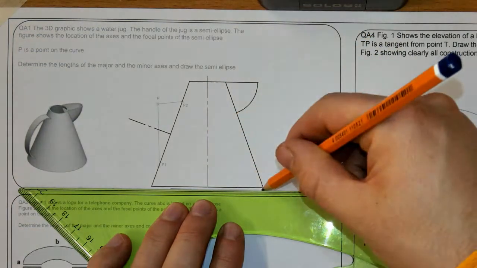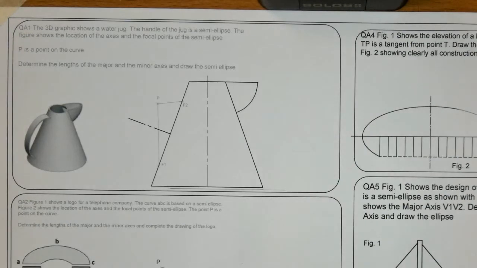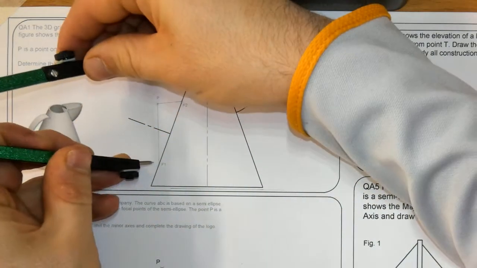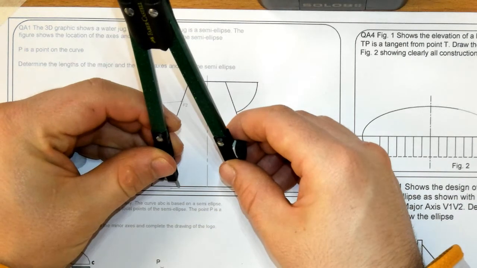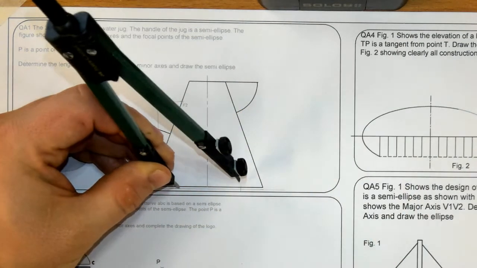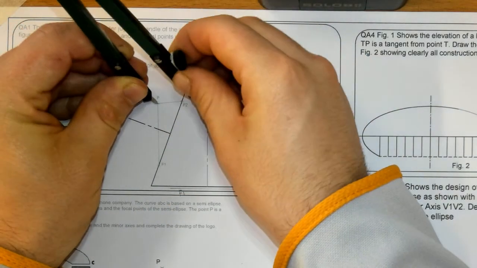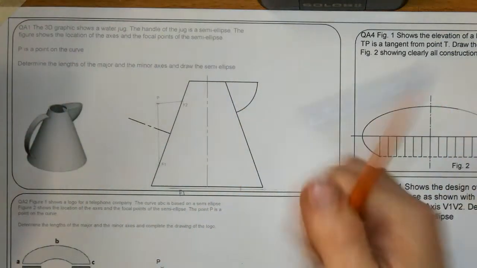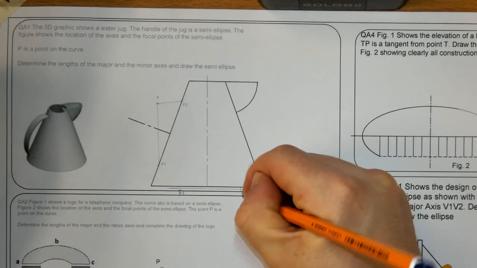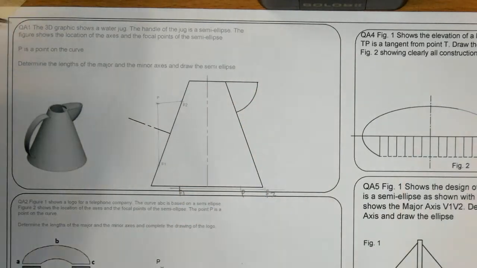And I'm going to take my compass and I'm going to mark F1 to P and P to F2 on that line. So I'm taking the length of F1 to P and I'm marking it on the line. P to F2. Here's F2. So that's the length of the major axis.